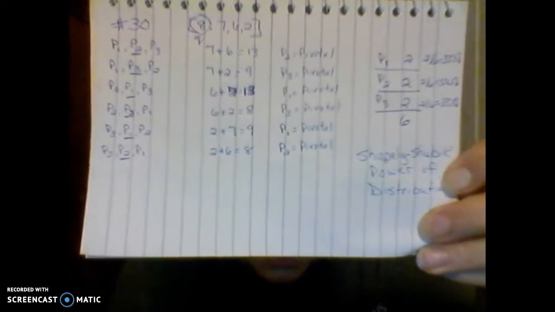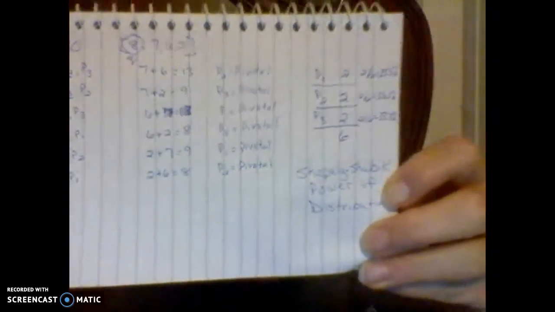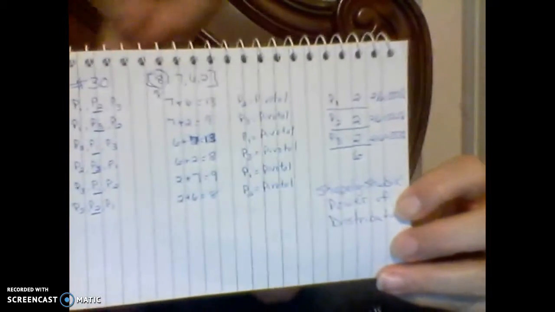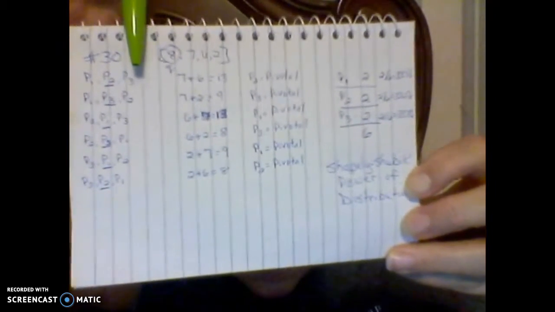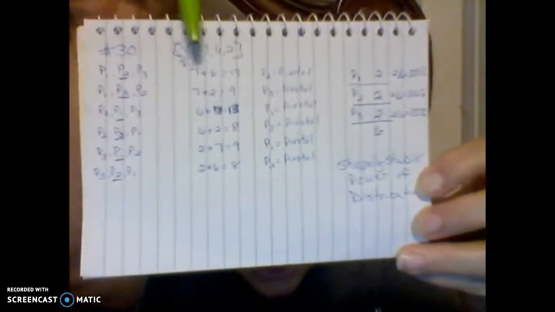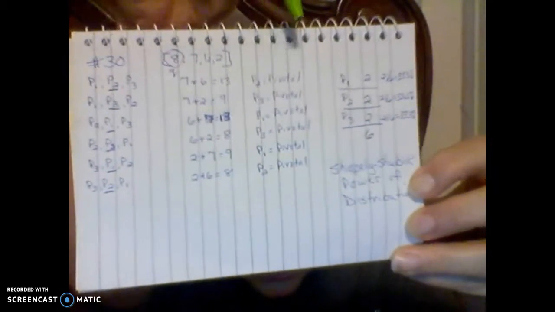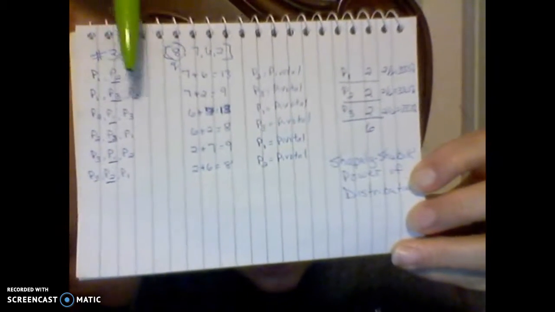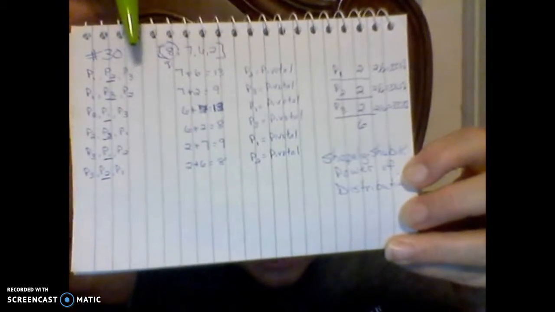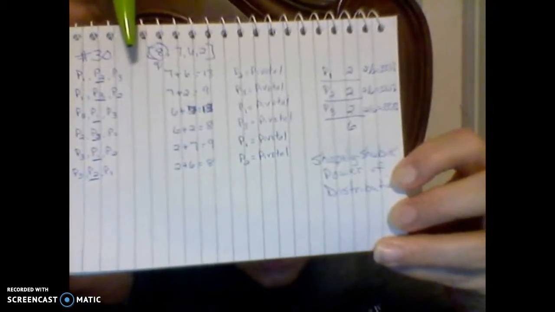So it's asking us to find the pivotal players for this equation. It says to write down all the sequential coalitions and in each sequential coalition identify the pivotal player. So to do this, you make your coalitions over here and you take them as I showed here. Player 1, player 2, player 3. Next one is player 1, player 3, player 2, and so on.